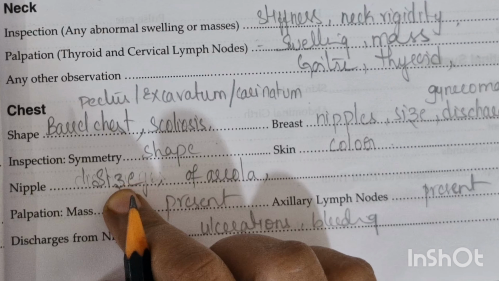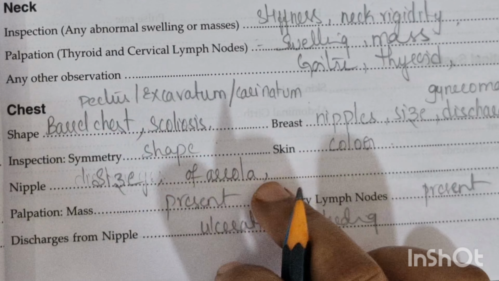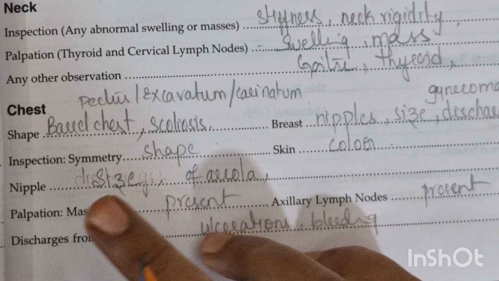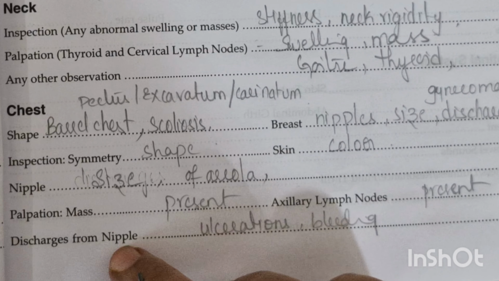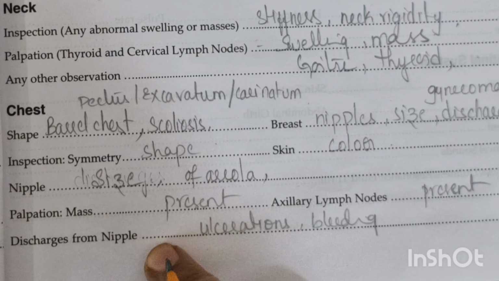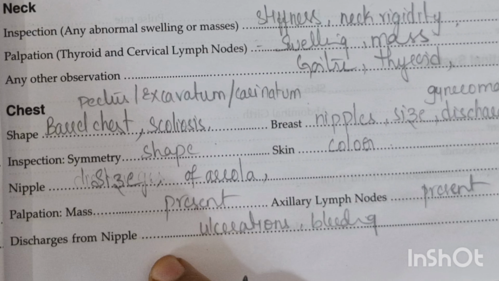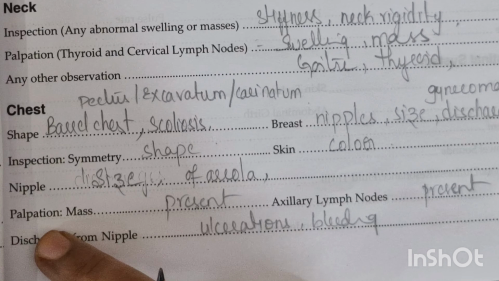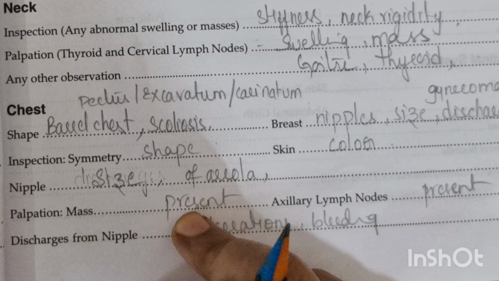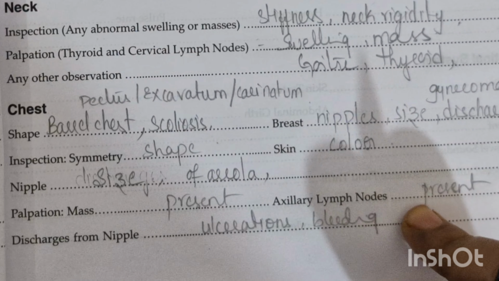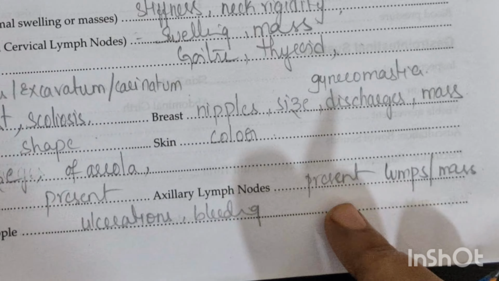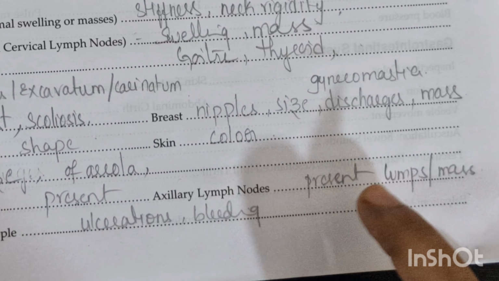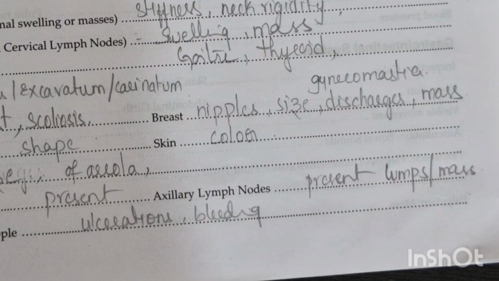Nipples, you have to see the size of the nipples, whether the areola is present, and the size, shape and color. Discharges from the nipple, here you have to write whether there are any discharges like pus, bleeding, or ulcer formation. Palpation, after palpating, if you are finding any mass, you have to say. Also in the axillary area, axillary lymph nodes, you have to find out whether lumps or mass are there. If present, you have to write that, any lumps if you are finding.